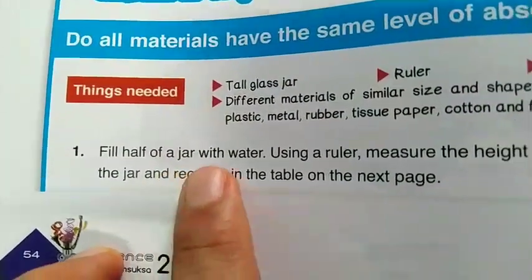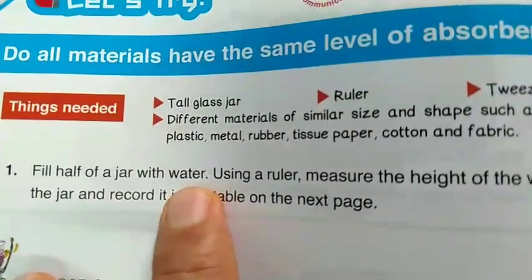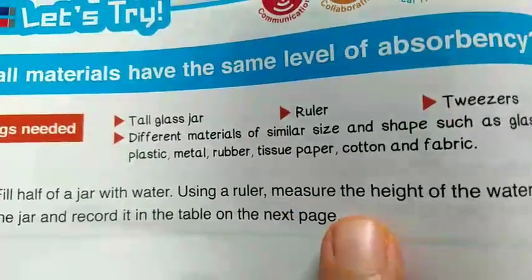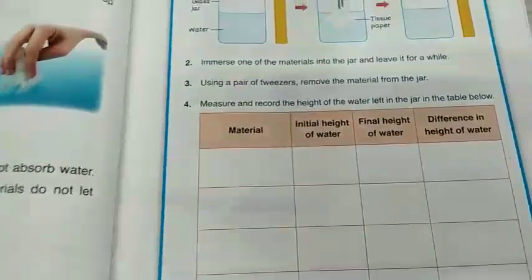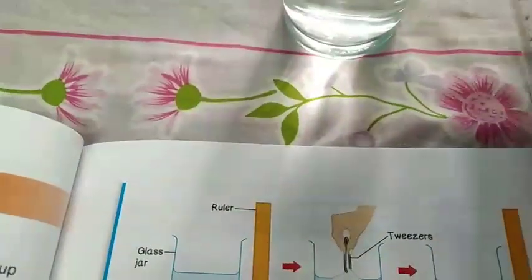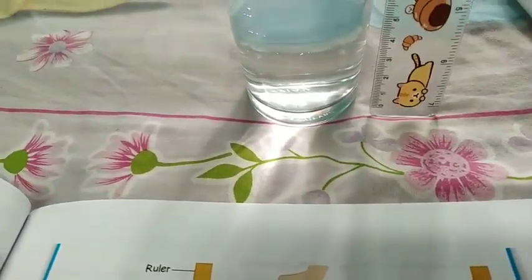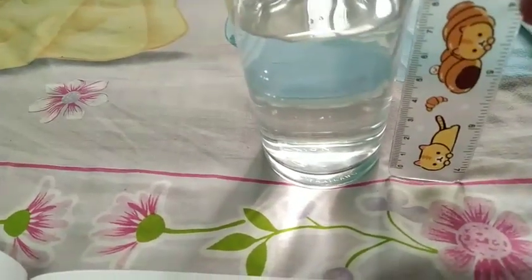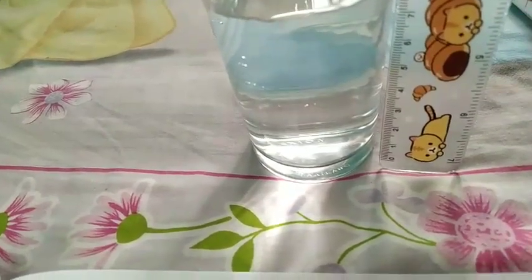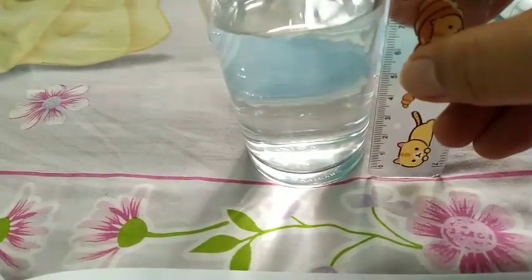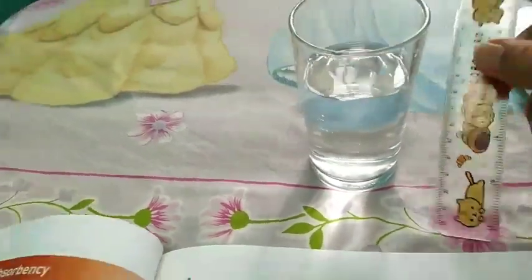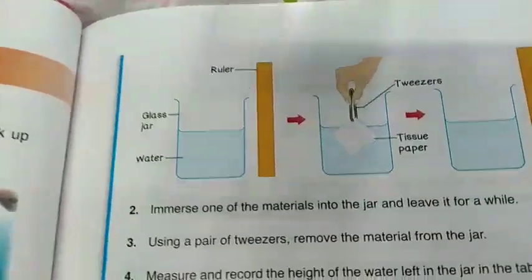First, fill half of a jar with water. Using a ruler, measure the height of the water in the jar and record it in the table on the next page. So I have here the water. It's not half, it's more than half. And if we measure it, it's actually 8 centimeters. I want you to take note of that. Here, 8 centimeters.